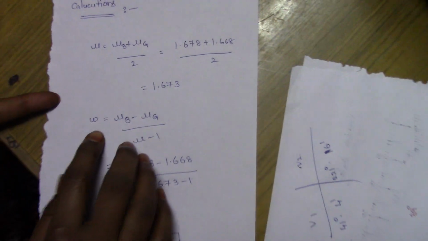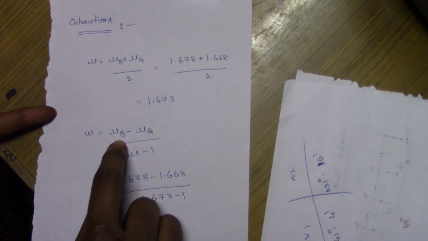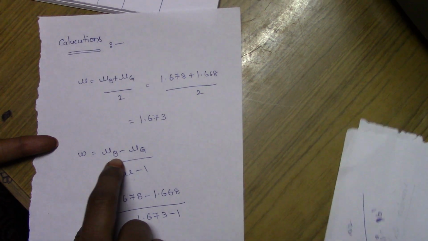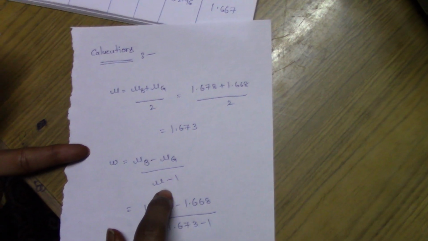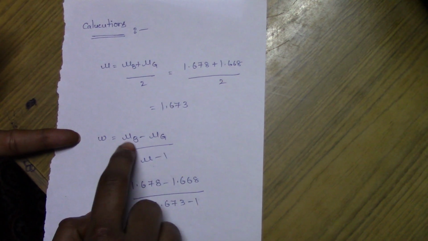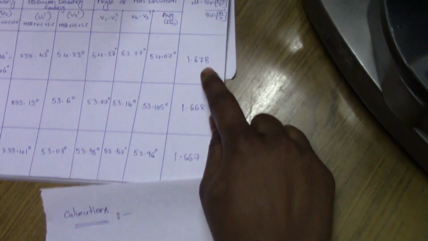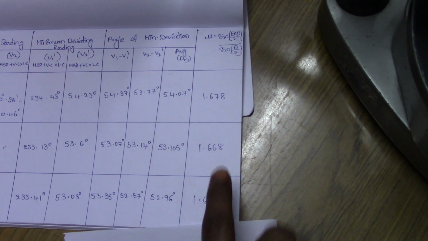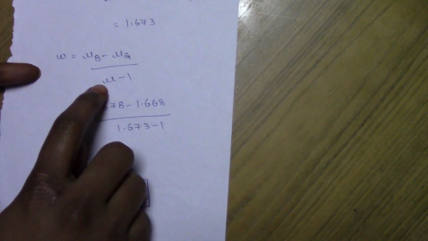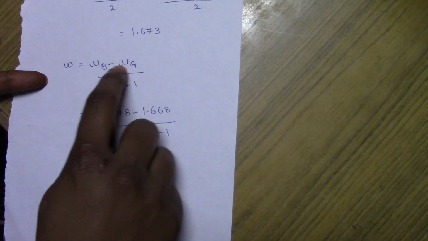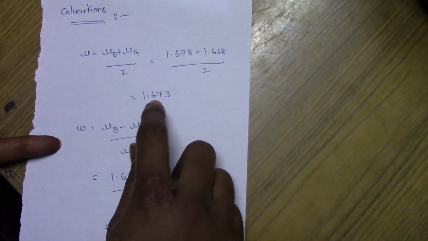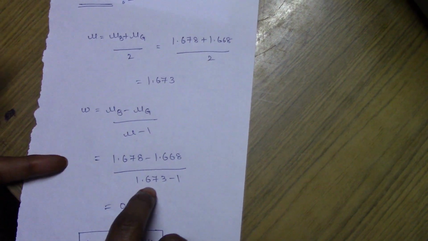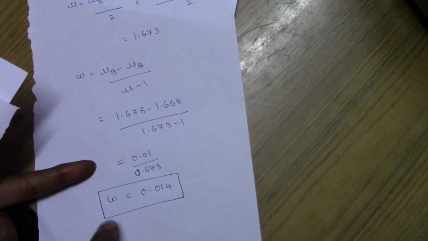Now what is our final aim? Our aim is to calculate the dispersive power. Omega is equal to (mu b minus mu g) by (mu minus 1). Any two colors in the spectrum can be used; I have taken blue and green. So mu b value from the tabular column is 1.678 minus mu g value from the tabular column 1.668. And how to calculate mu? Mu is the average of these two colors. I have calculated it here. The value is 1.673.